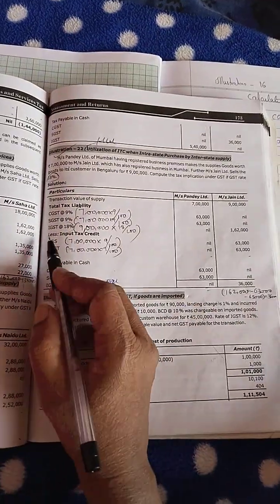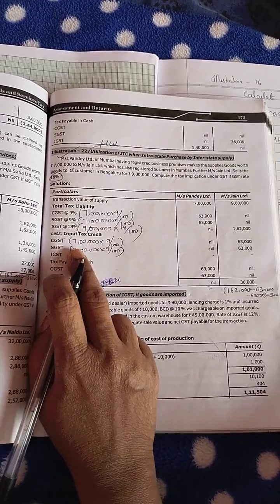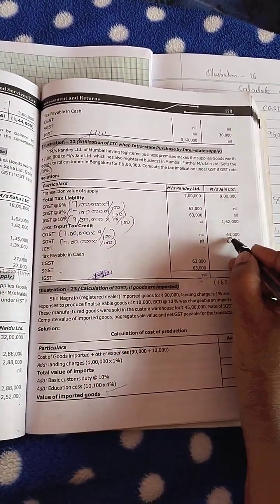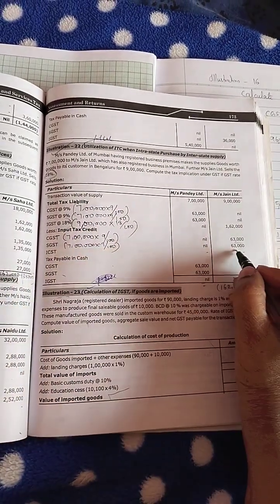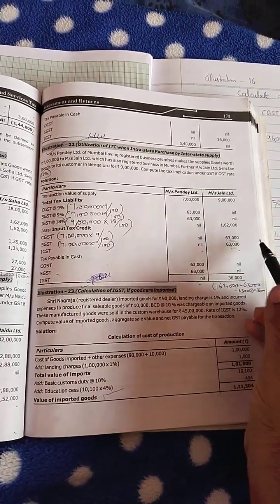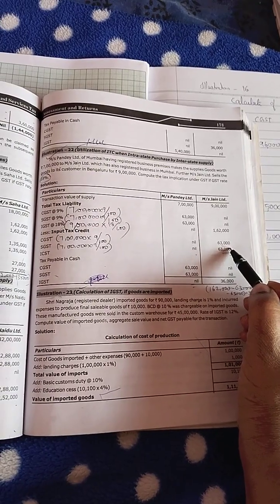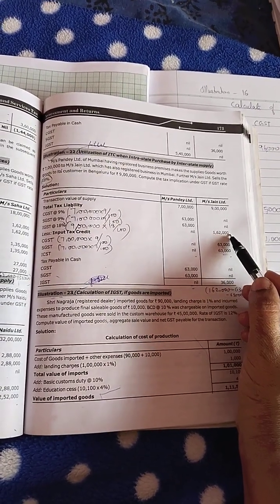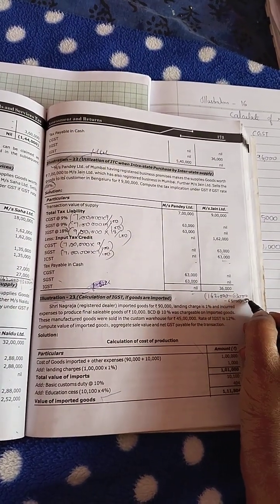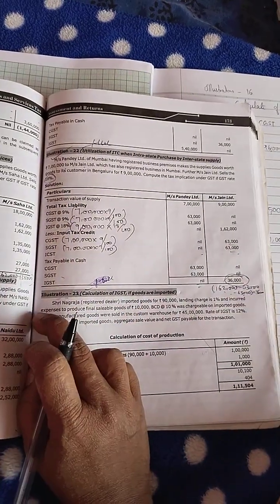Therefore, CGST and SGST for Jain Limited: 7 lakhs of purchases by Jain Limited. 7 lakh into 9 divided by 100 will be 63,000, and again 7 lakh into 9 divided by 100 will be 63,000. So we have arrived at the ITC of Jain Limited. Now we have to reduce the ITC from the output tax liability. So 1,62,000 minus 63,000 and minus another 63,000, you arrive at 36,000.